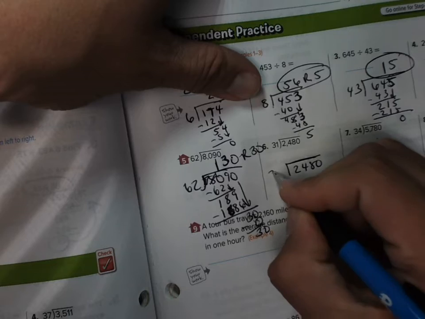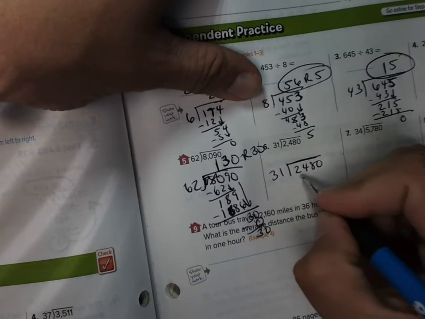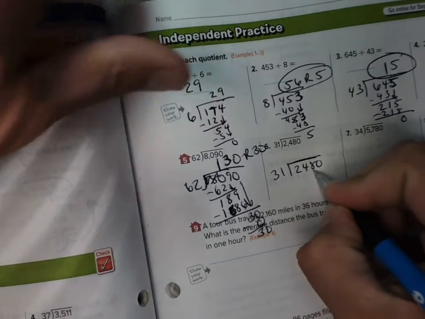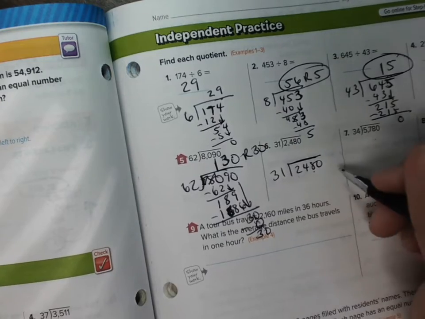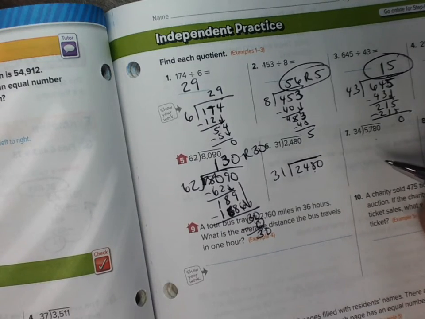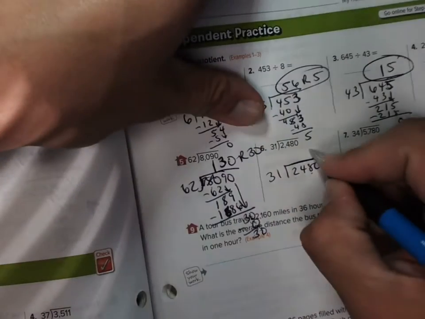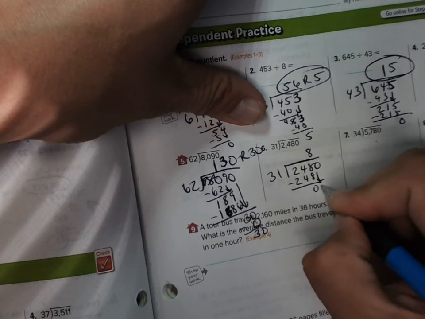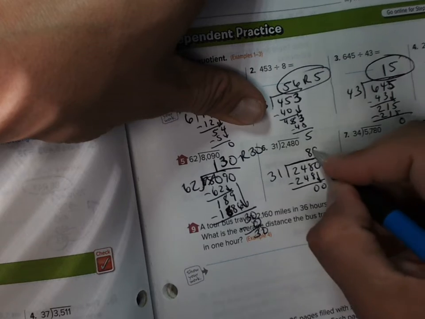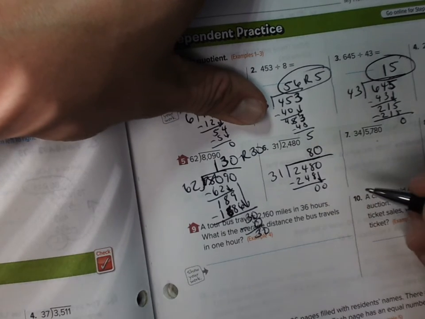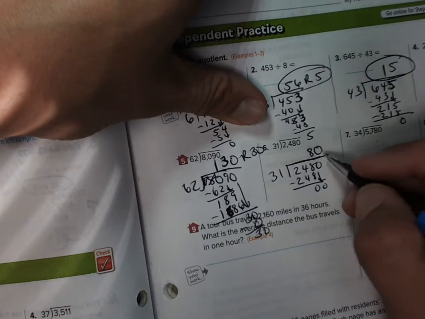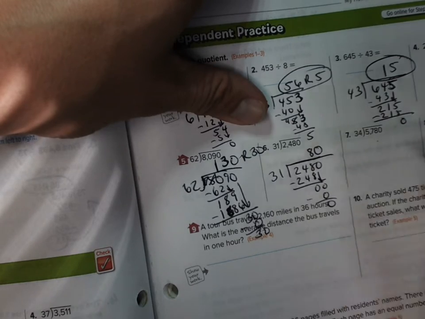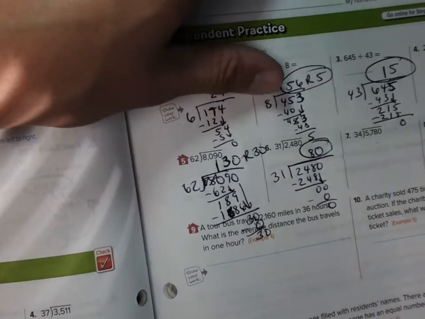2,480 divided by 31. Okay, that doesn't work. That doesn't work. So we're going to have to go all the way over here. So 248. So 31 goes into 248 8 times. Well, that's 248. So we get 0, 0. Well, that's 0. 31 doesn't go into 0, so the only number that works there is 0. Well, we subtract, we get 0 left over, so we have no remainder, so your answer is just 80.